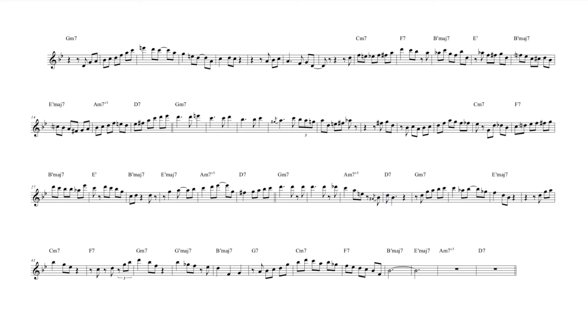In these bars, Montgomery uses the initial leaping motif from his solo's beginning, although here it's used over E flat major harmony, sounding its 7th and 3rd.